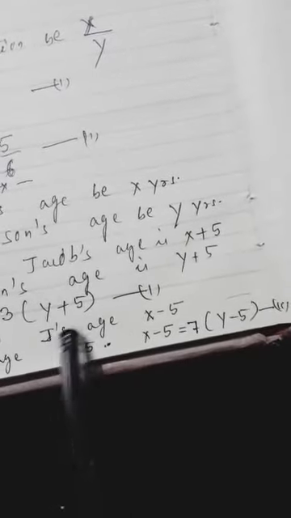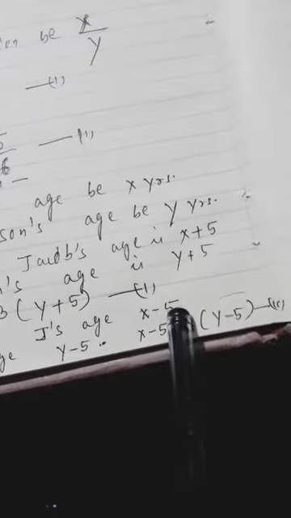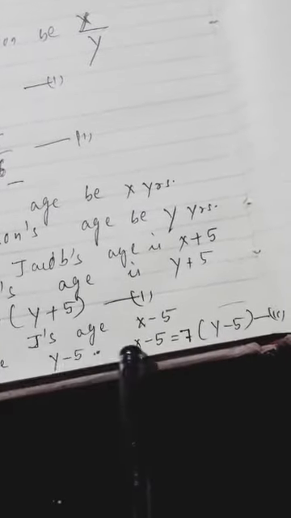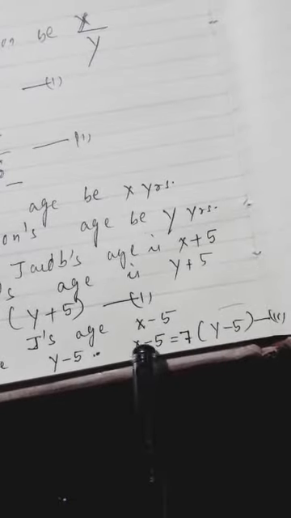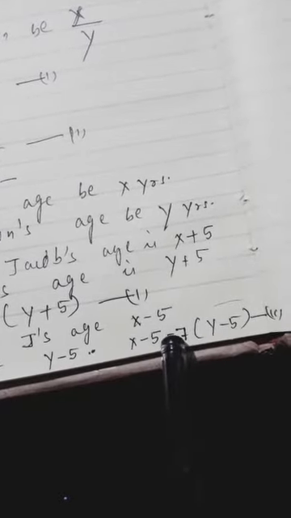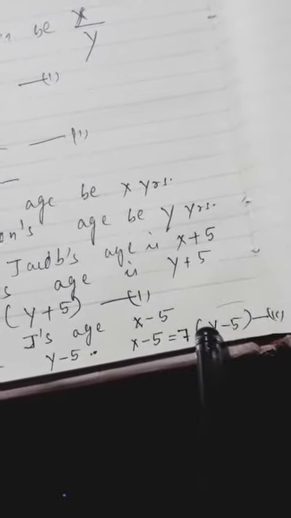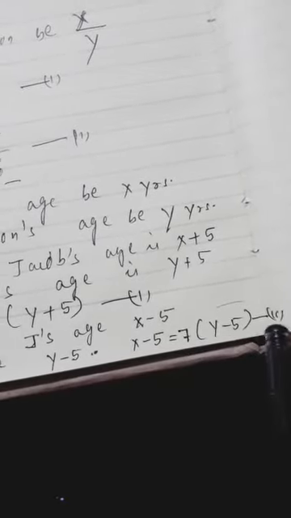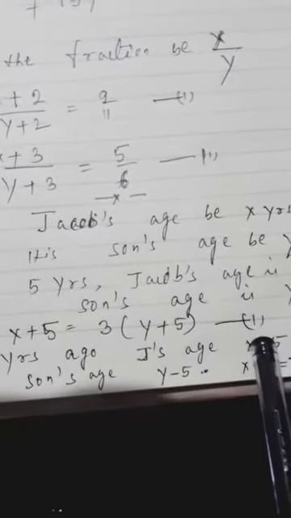So we found 5 years ago Jacob's age is x minus 5, son's age is y minus 5. But according to the question, Jacob's age is equal to 7 into his son's age. Now you simplify, put it in standard form. This is the second equation and this is your first equation.